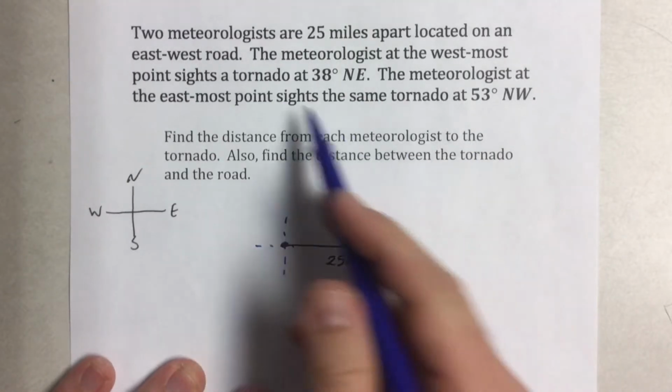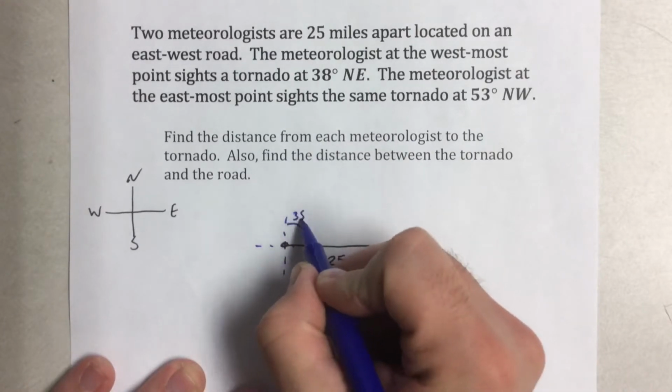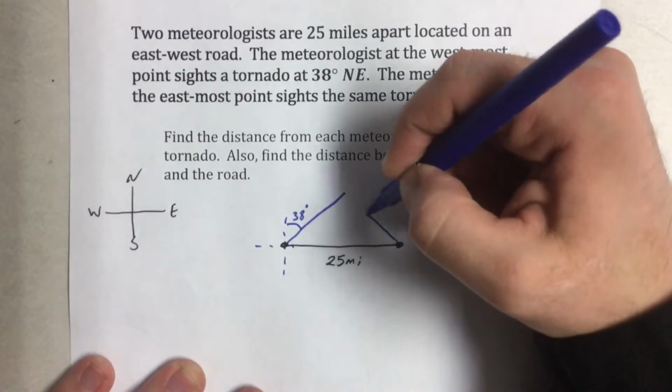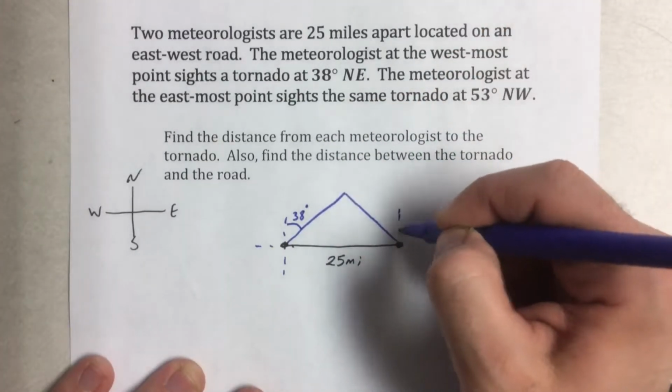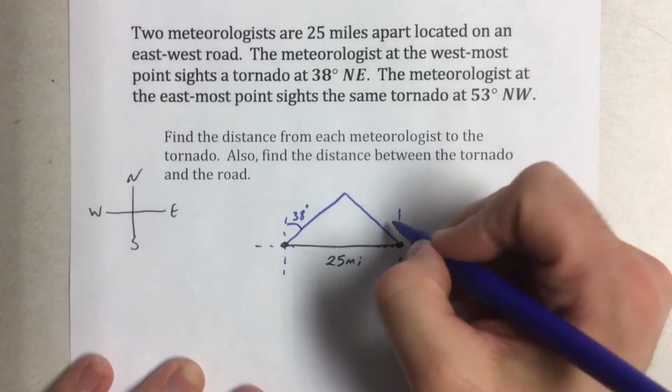Okay, so the meteorologist at the westmost point, so this far left point, sees a tornado at a bearing of 38 degrees east of north. Okay. I can go and connect this over here. So because the bearing for the eastmost point is 53 degrees.